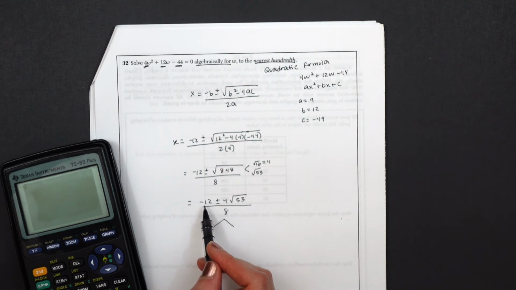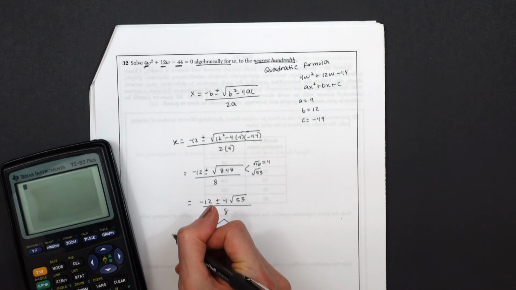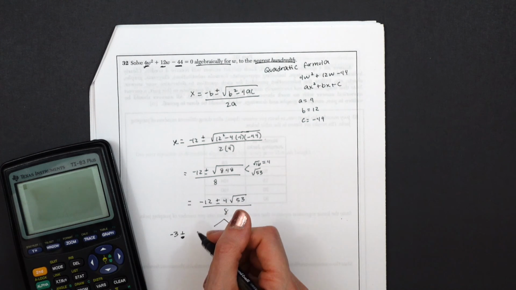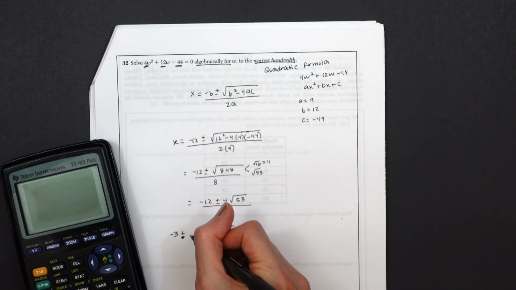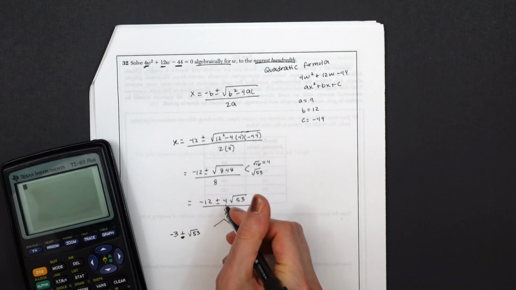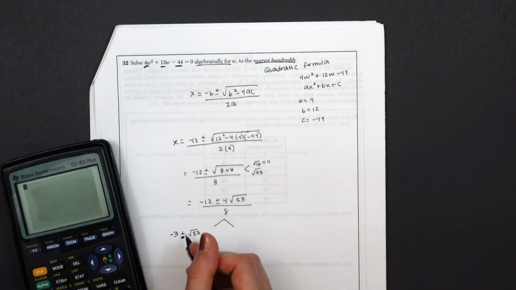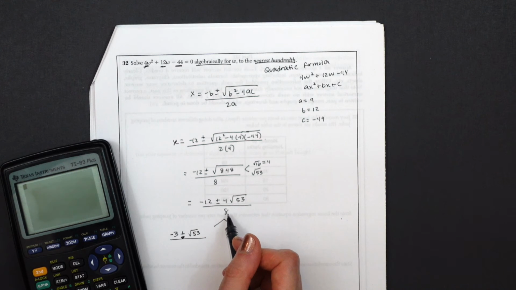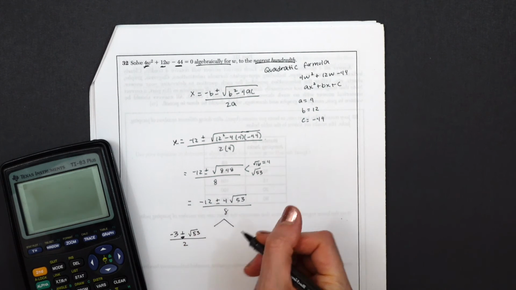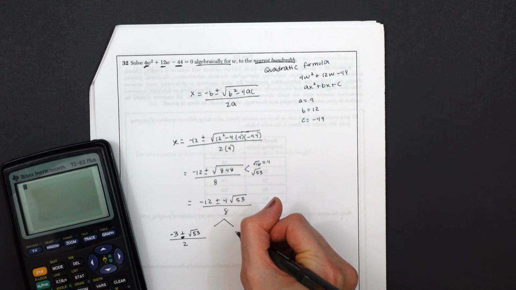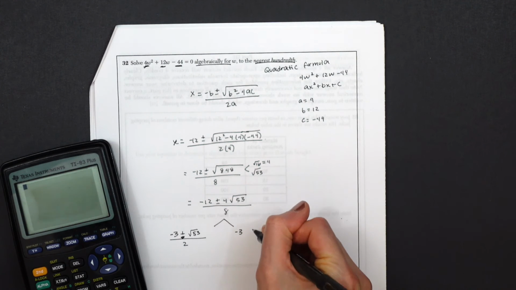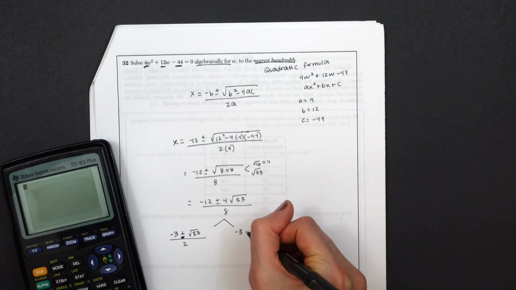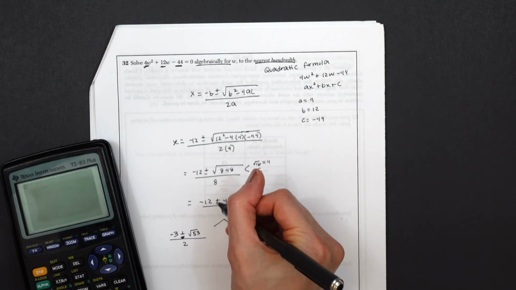If we divide negative 12 by 4, we get negative 3. So we get negative 3 plus radical 53, because this is just going to divide out to get 1, and then we have 8 divided by 4, which gives us 2. And over here we're going to have the same thing. We're dividing everything by 4, negative 3, but this time we have minus. So here we're splitting up our plus and minus.